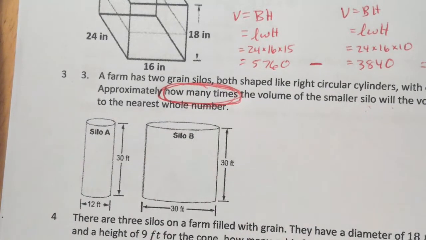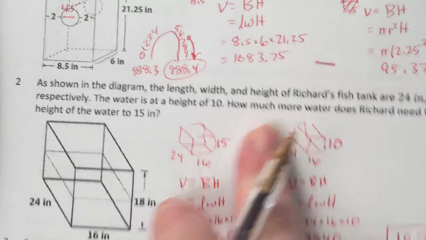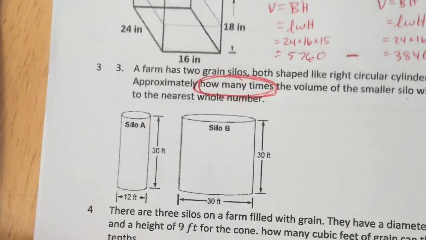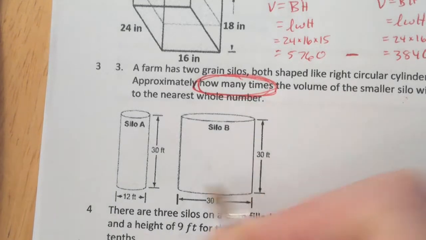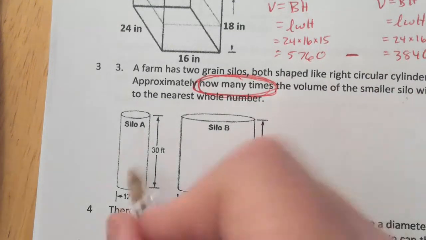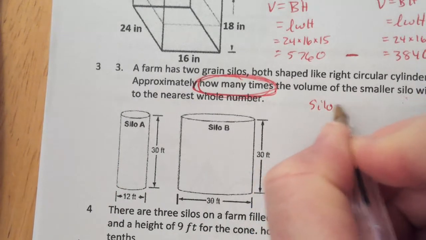So we need to find each one, and then we have to divide them. So it's not how much more, which we subtract, it's how many times. So we're going to divide these numbers, see how much bigger one is from the other. Okay, so we need to find each silo. Let's just do left to right, so silo A.